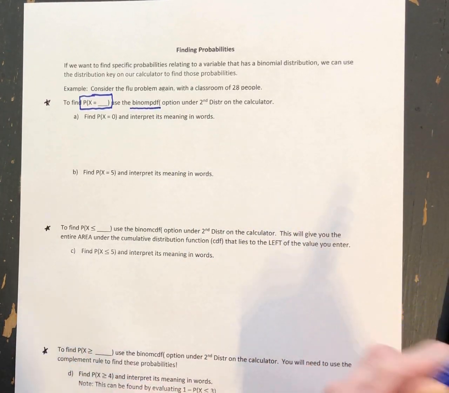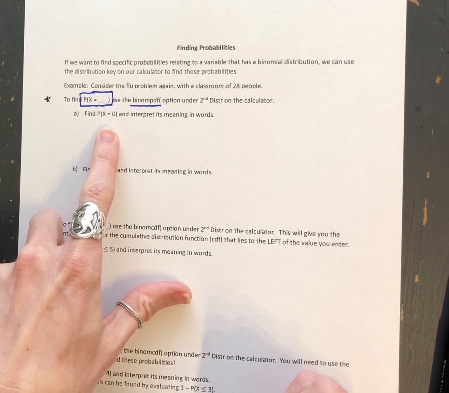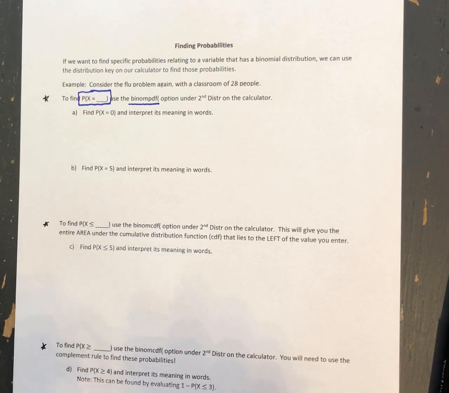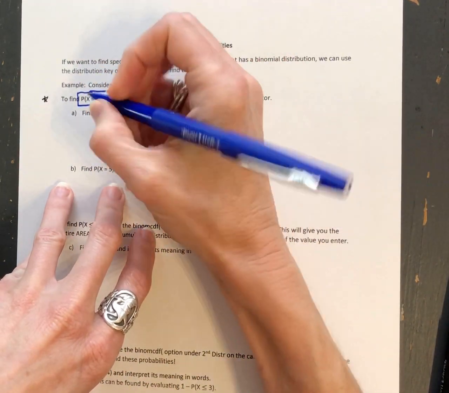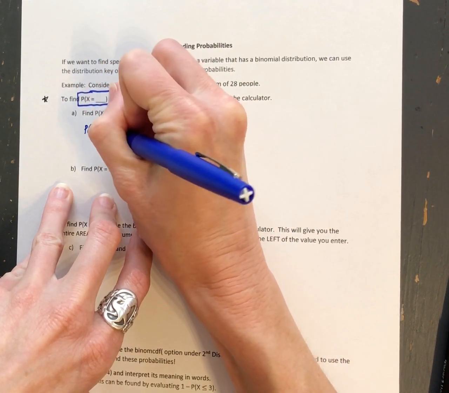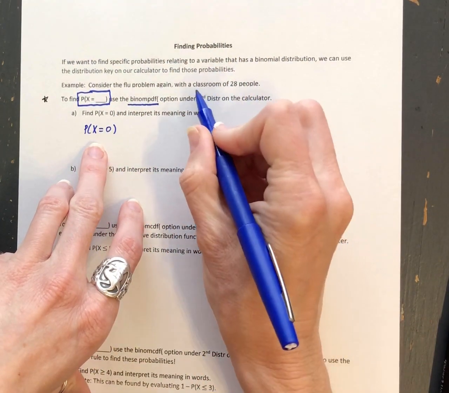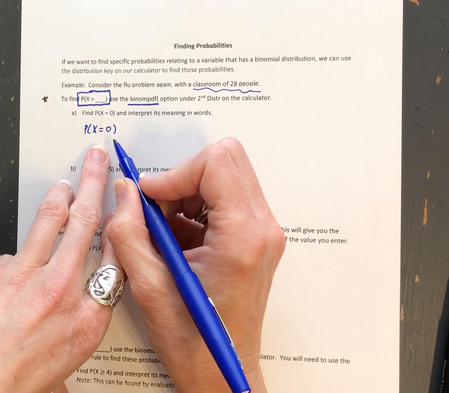And this is going to allow us to find the probability that x is one specific value. Okay. So if we want, for example, the probability that our number of successes is equal to 0, so that means that out of 28 people in the classroom, none of them come into contact with someone carrying the flu virus.